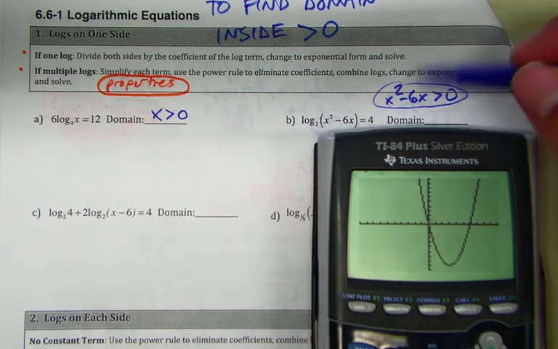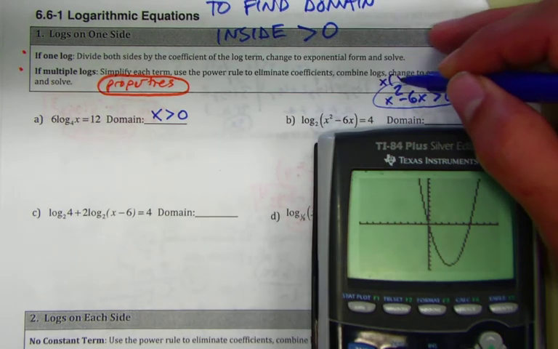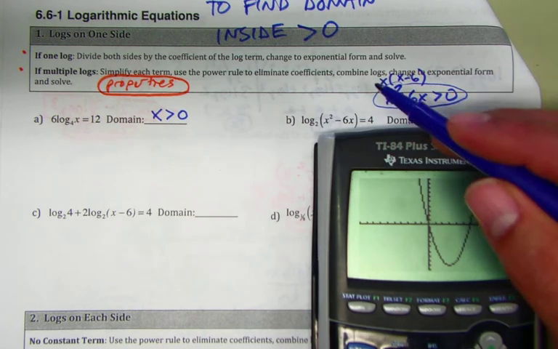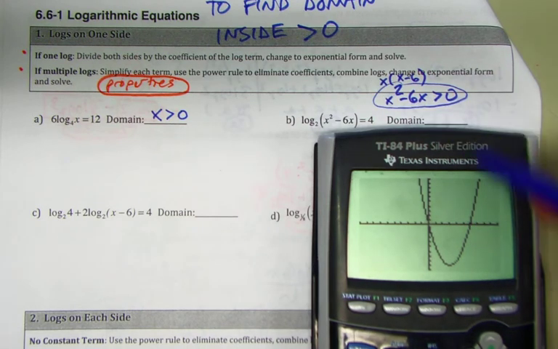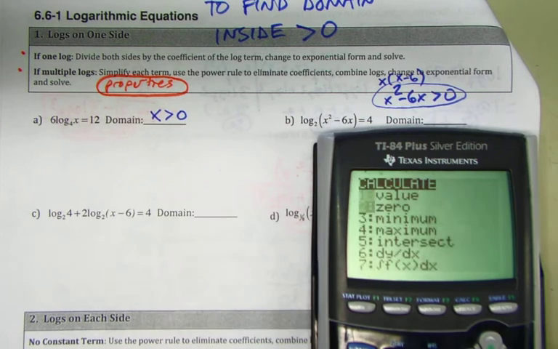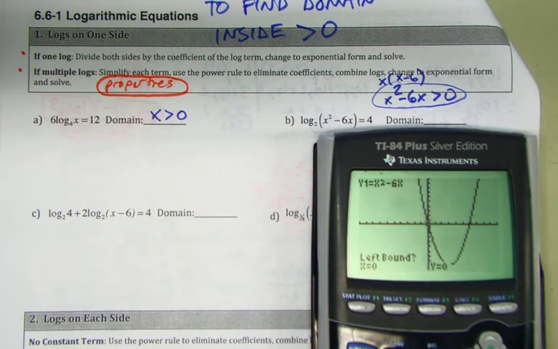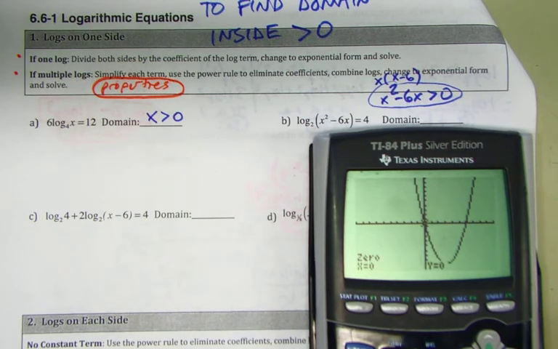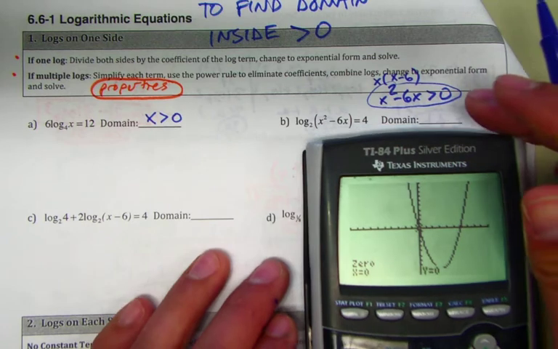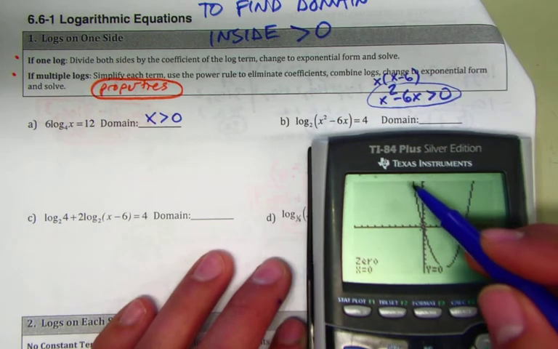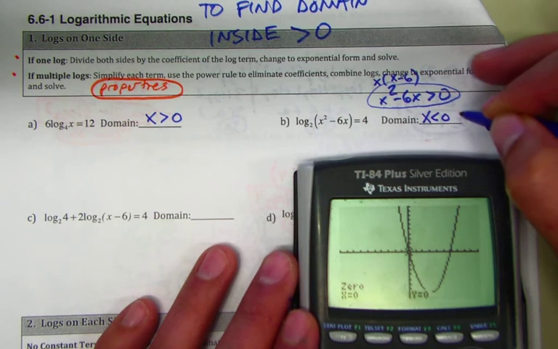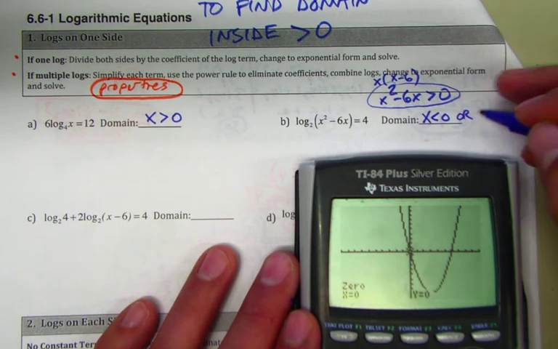Okay? And if you don't know why, think about how you factor this. If you actually factored it, it would be x times x minus 6. So you can do it that way and say, oh, well, one of the zeros is 0, and the other one is 6. You could also do the zeros on the calculator, if you forgot, right? Lots of ways that you guys can do this, so no excuse to say, I don't know how to find domain. Okay? It's easy. So how do I write that? How do I say this part of the graph? X is less than 0, or what's the other part? Greater than 6. Very good.